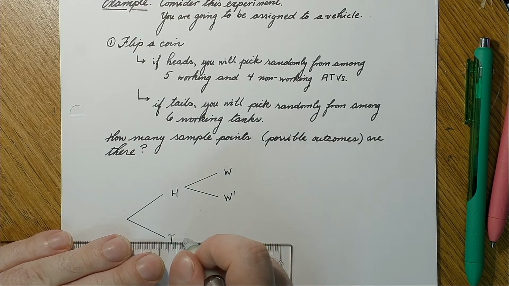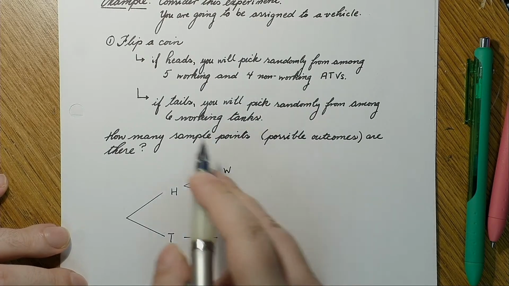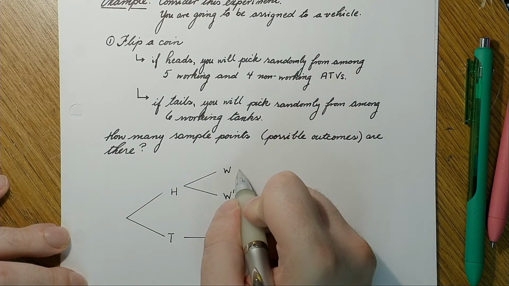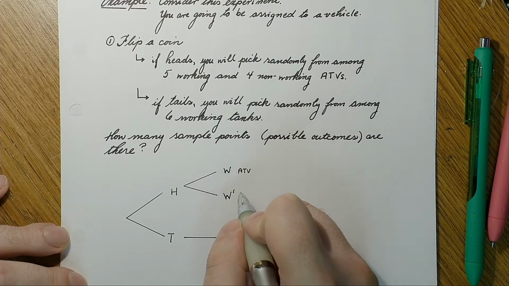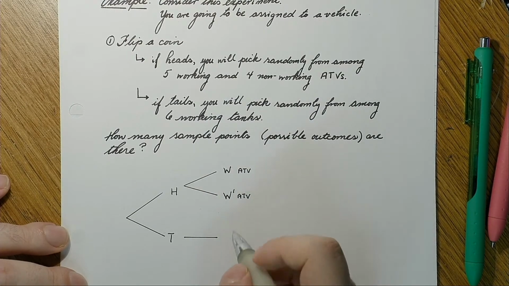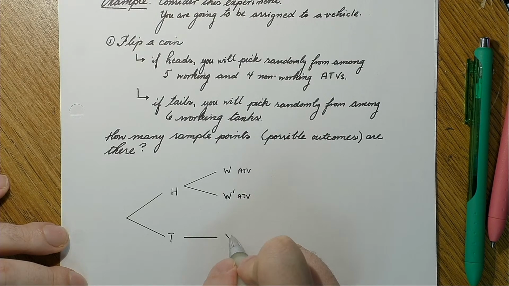And then over here, this is a working ATV, this is a non-working ATV, and over here, maybe I'll call it just something different, X.